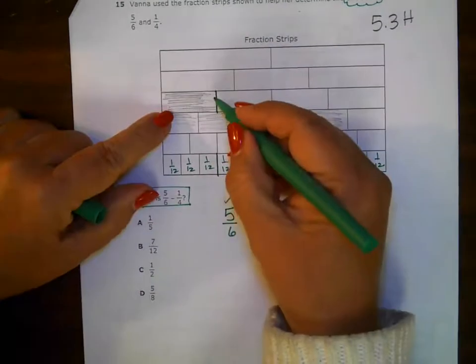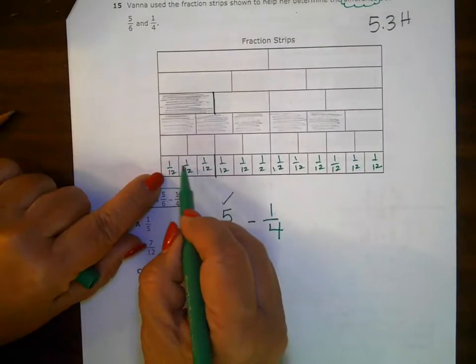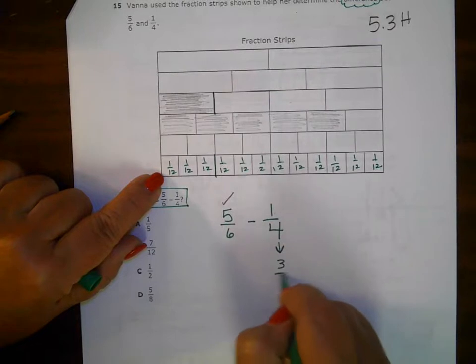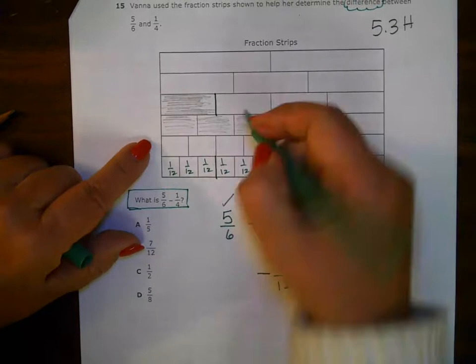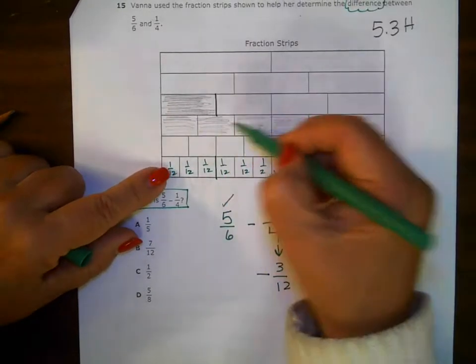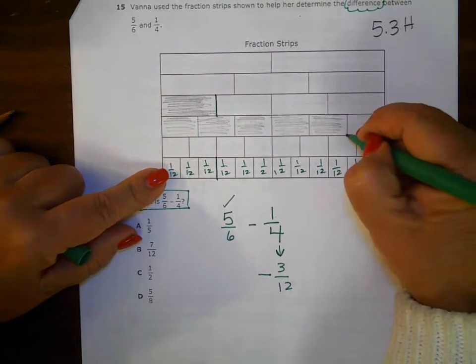So I know that 1/4 is equal to how many 12ths? 1, 2, 3. So this is going to be equal to 3/12. And I'm looking at my 5/6. So it's 1, 2, 3, 4, 5. See where I have this one right here?